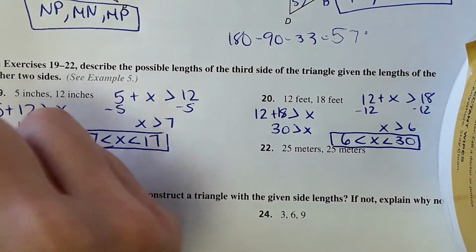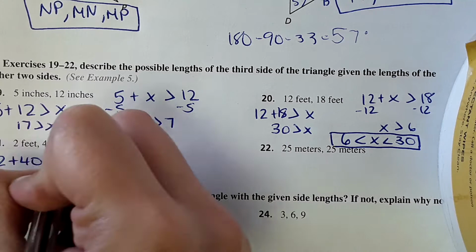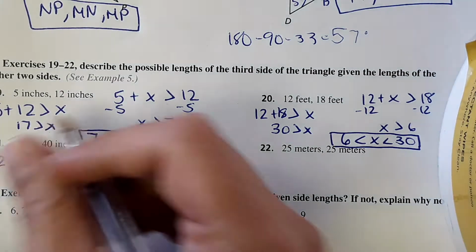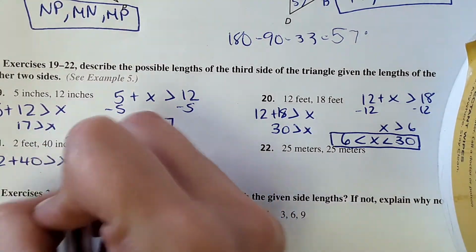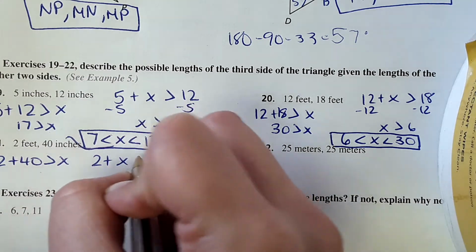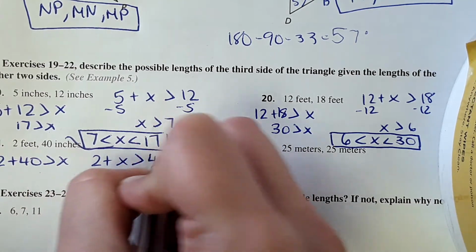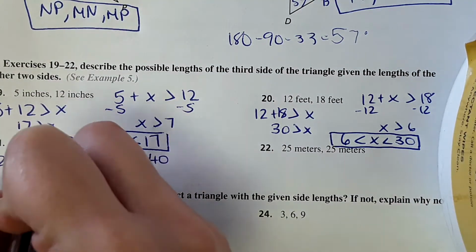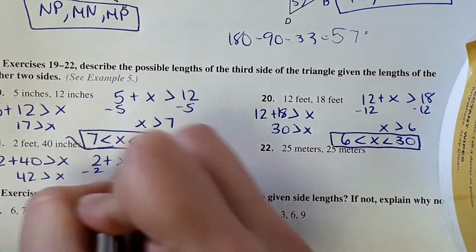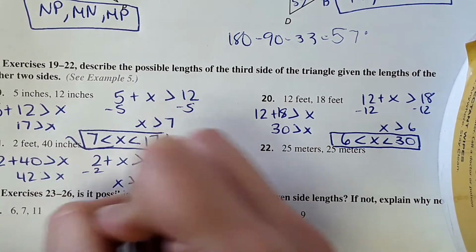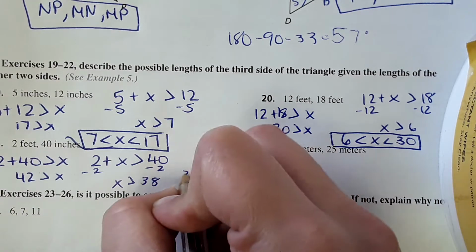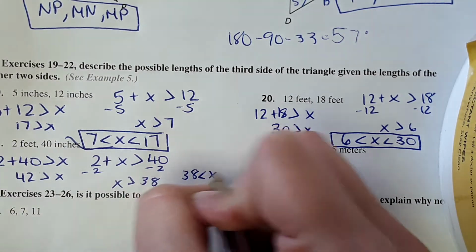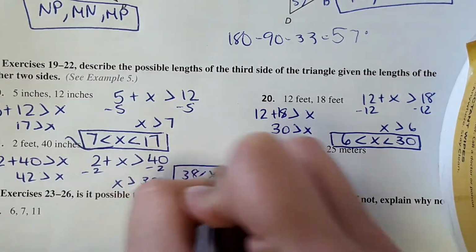Number 21. Now we're just repeating the process. 20 plus 40 has to be greater than x. Or 2 plus x has to be greater than 40. So 42. 38. So 38, 42.